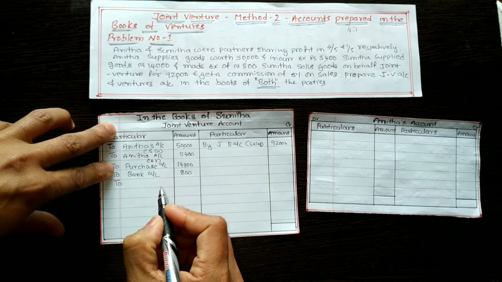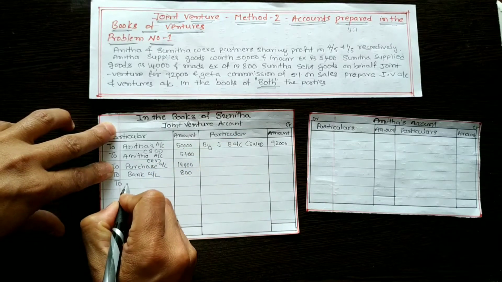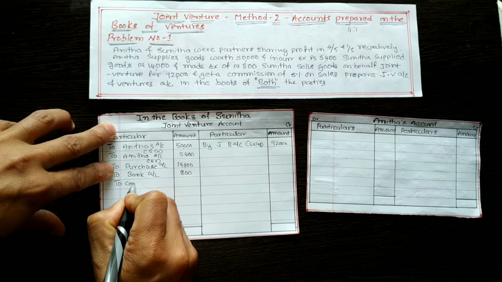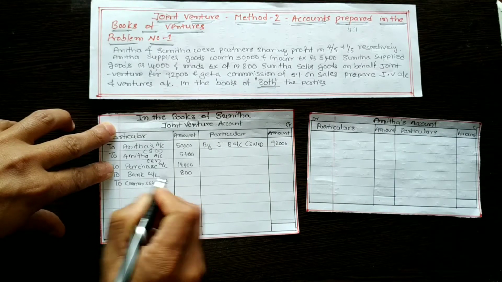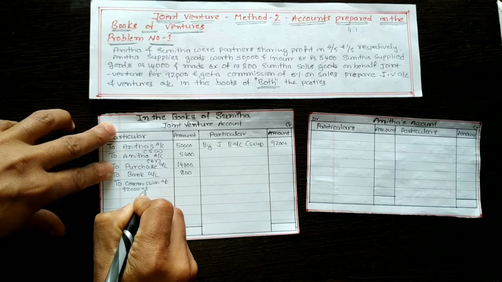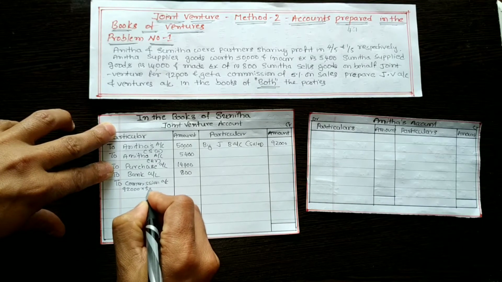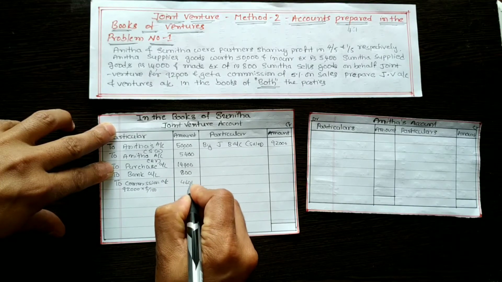But we are now preparing the accounts in the books of Sunita. So instead of Sunita's name, we write commission account. How much? 92,000 into 5 by 100, that is 4,600.